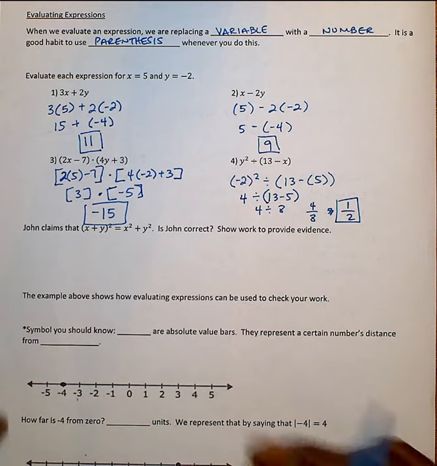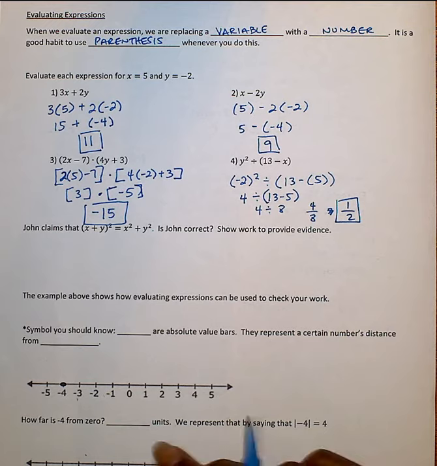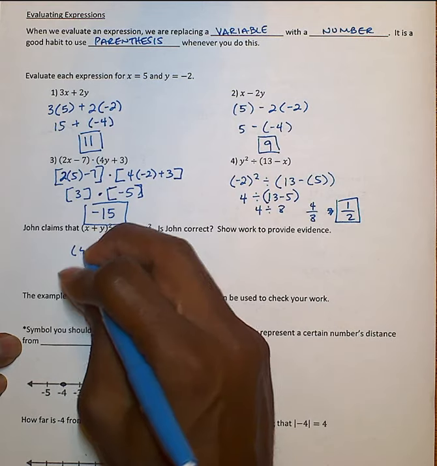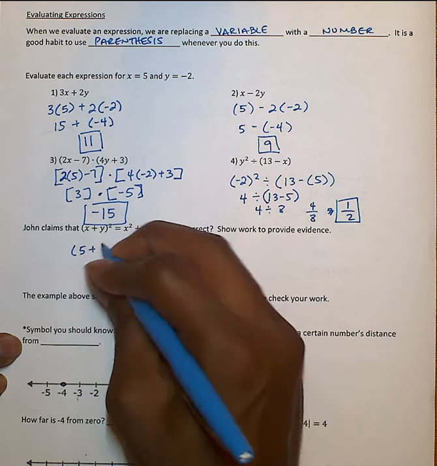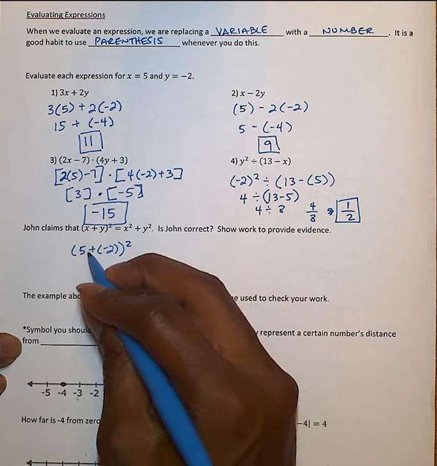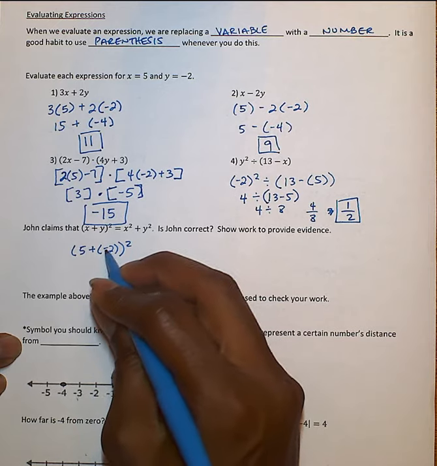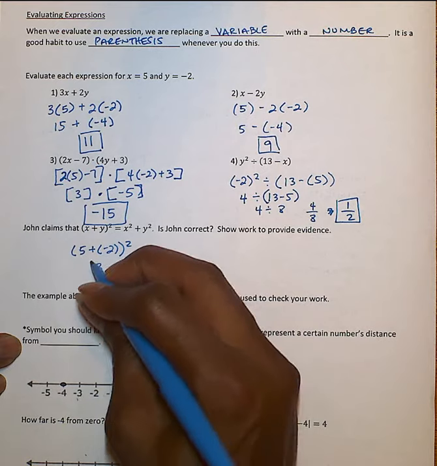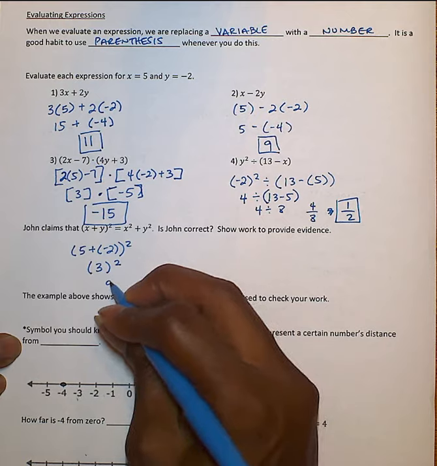Okay, so looking at this problem, it says John claims that x plus y squared equals x squared plus y squared. Is John correct? Show work to provide evidence. It's easy enough for us to figure this out just by plugging in our values and seeing if it works. We know that x is 5. So I have 5 plus y, which is negative 2, squared. Let's see what this comes out to be. So 5 plus negative 2. Remember, plus and negative means we're subtracting. So 5 minus 2 gives us 3. 3 squared, 3 times 3, which is 9.